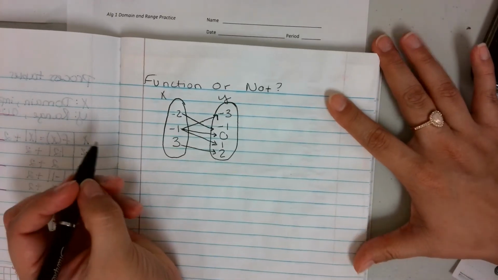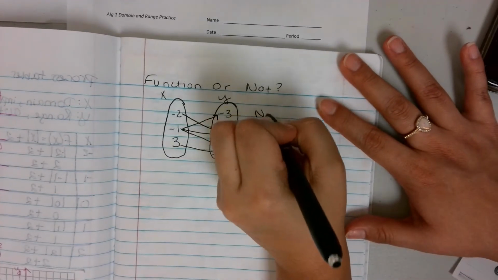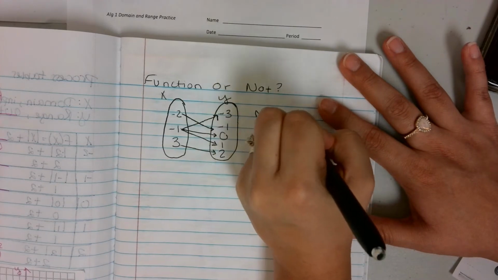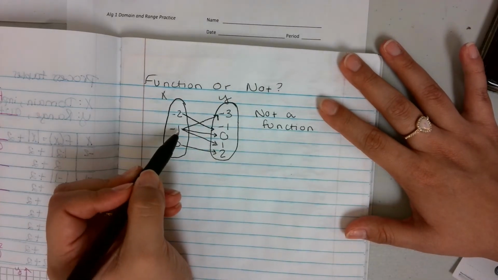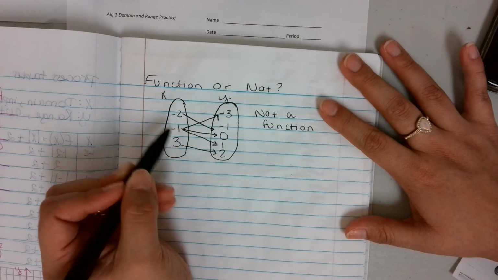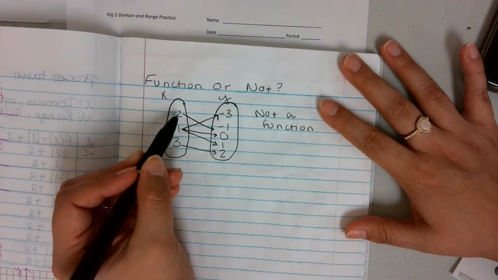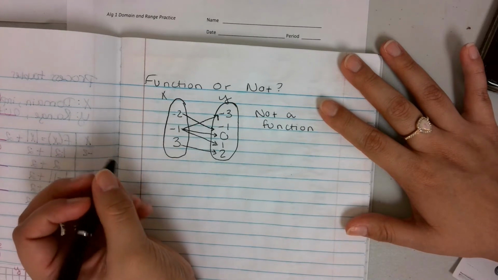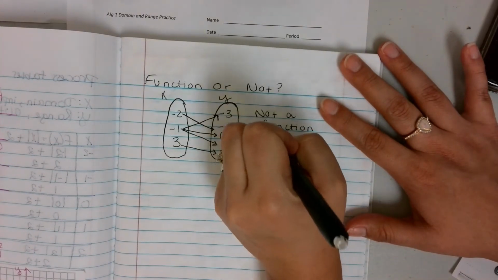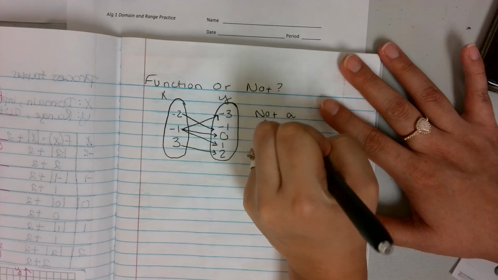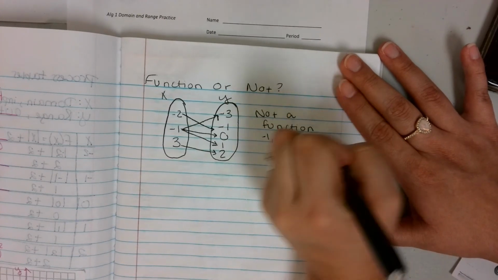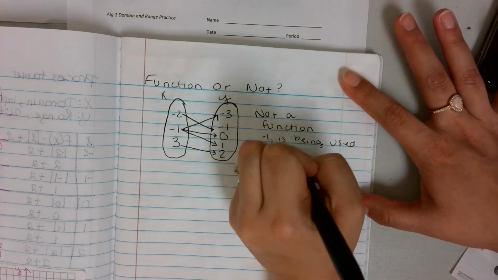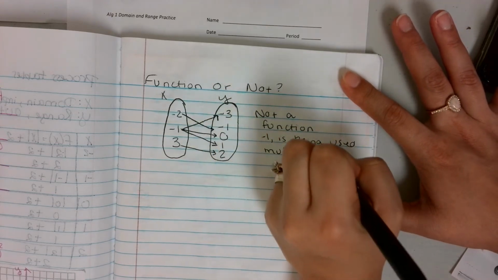Okay, so we know that this example is not a function because this x value right here is being shared. We always pay attention to my x's. So this one is a function, but once I get to -1, it is being shared. So -1 is being used multiple times, and we can't have that.